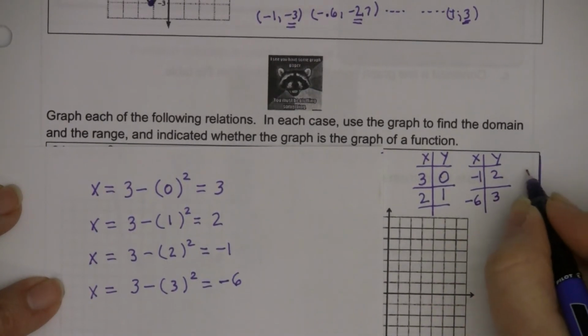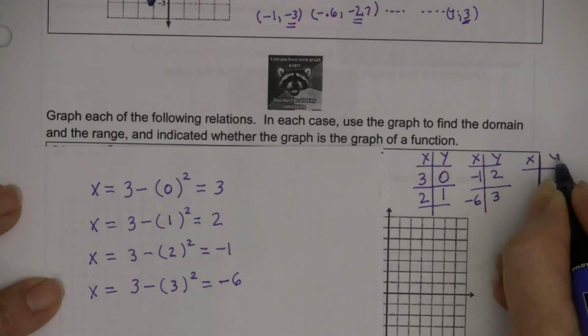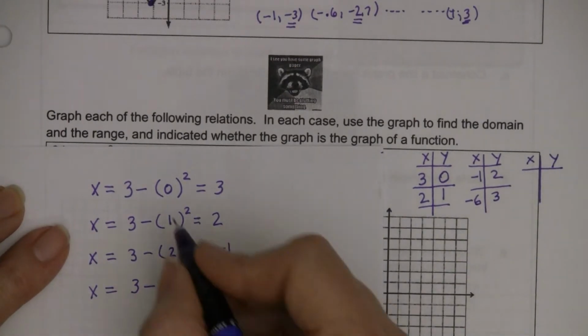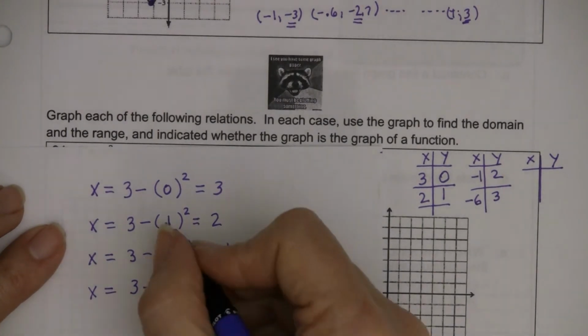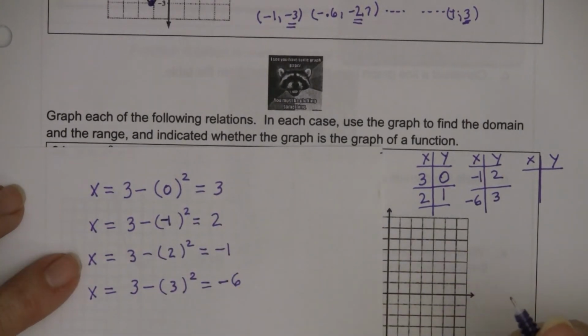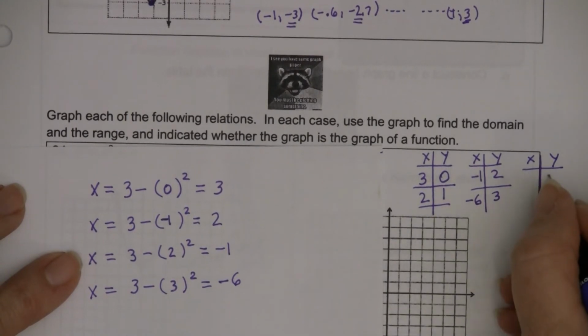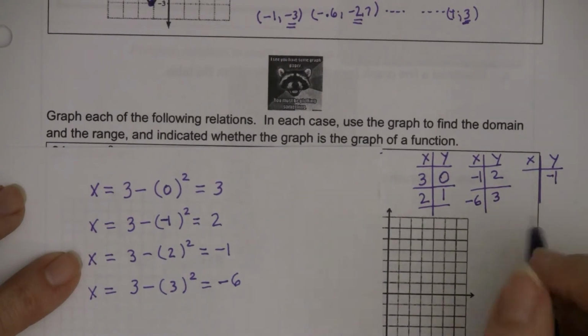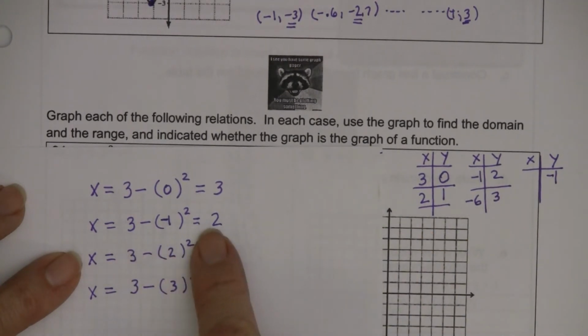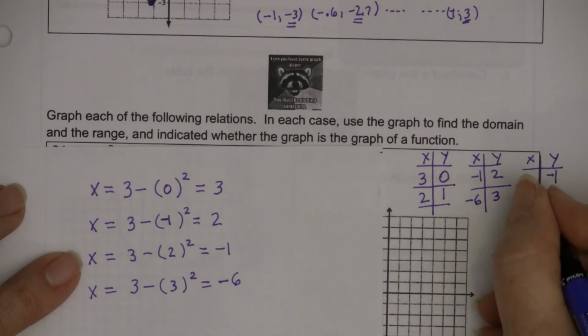In the same way that on our last one, negative 0 is the same as 0. But negative 1, you have to admit, when you square it, you get the same as you got with 1. So I'm going to put in for my y's negative 1 for the y value. And when I do that arithmetic, I still get 2 for x.